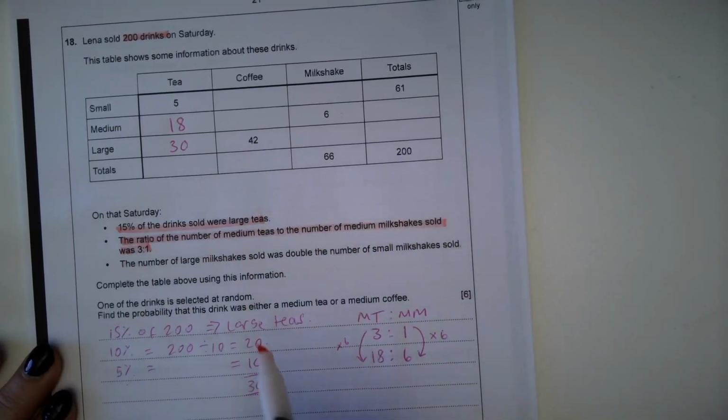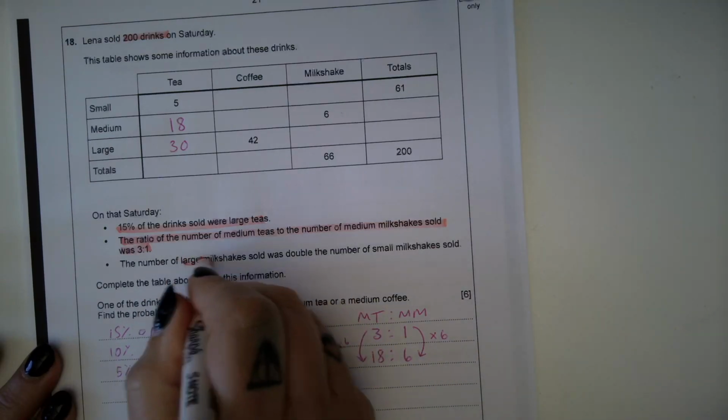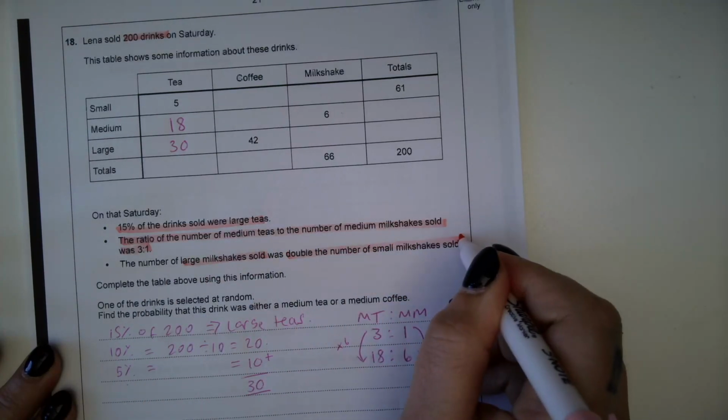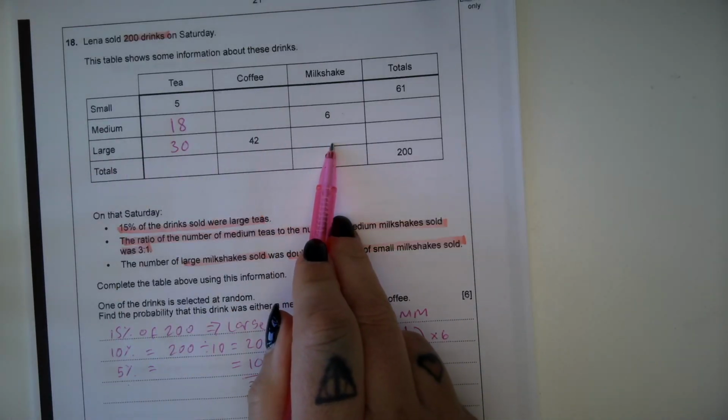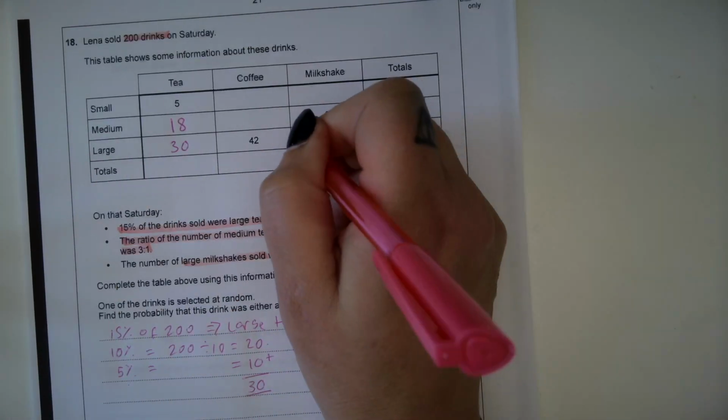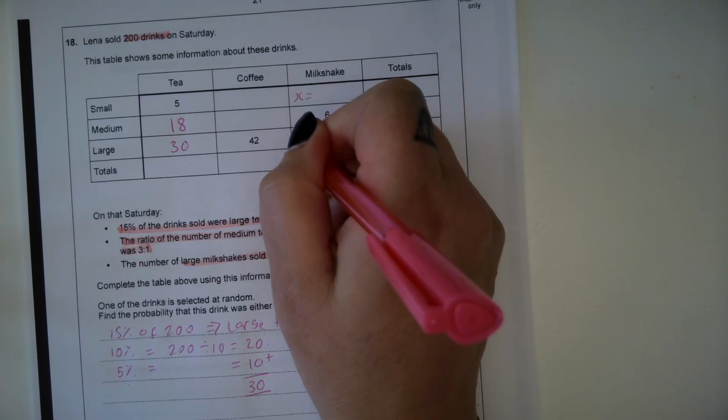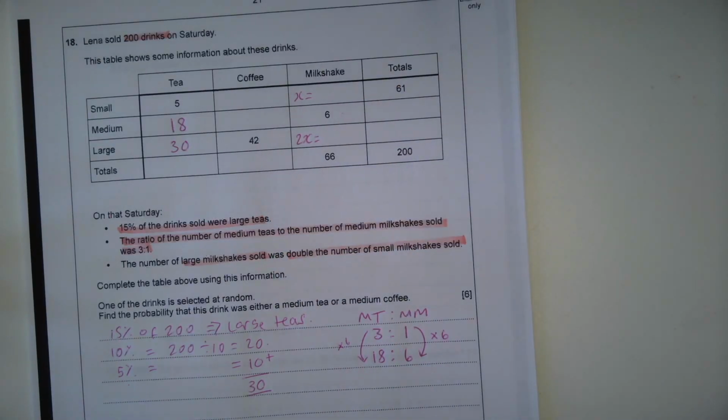And then the next one: the number of large milkshakes sold was double the number of small milkshakes sold. So large milkshakes is double the number of small. So if small's x, this is 2x. I'm just going to leave that like that for now because I don't have any other information to work with. It says complete the table above using this information, and then it's asking us some more about probability. So let's complete the table to start off with.